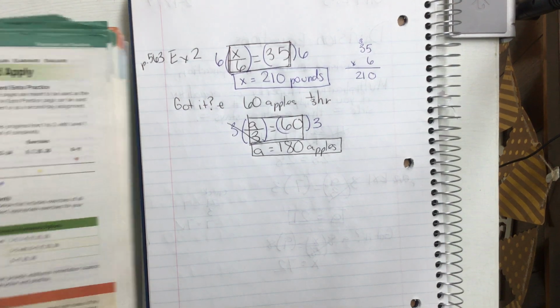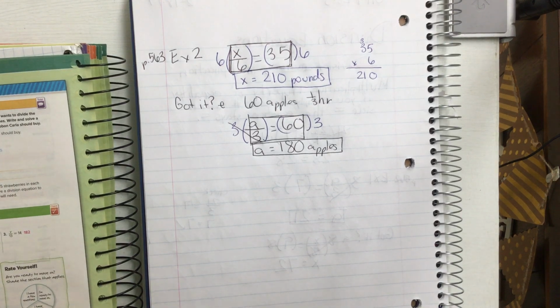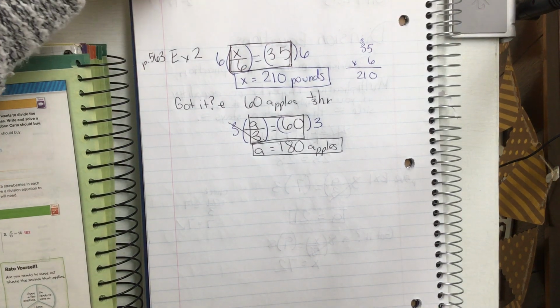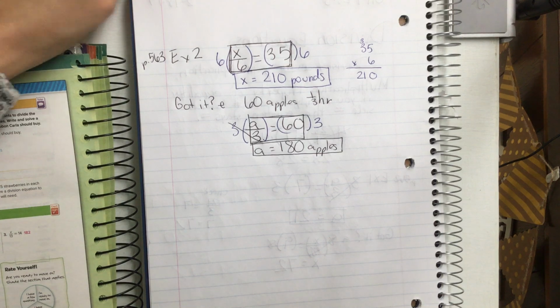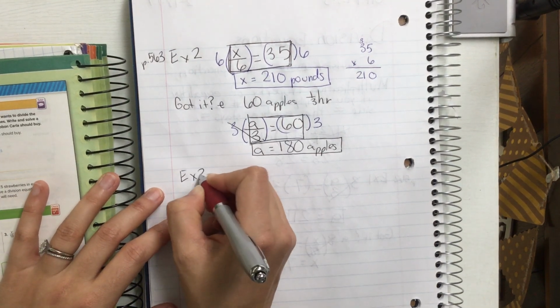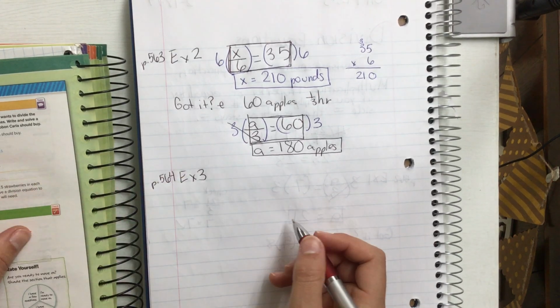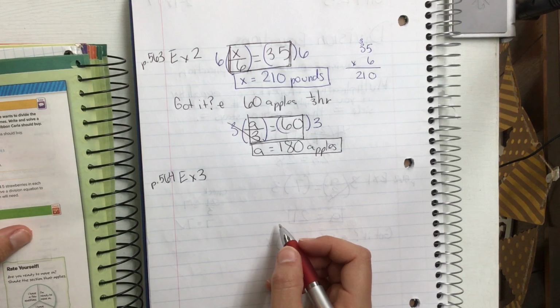All right, I'm turning to the example on the back. Example 3. Example 3 gives us a decimal. So we're going to see what happens when we have a decimal in there, how it might need to be treated a little bit differently. Carla is buying ribbon for costumes.